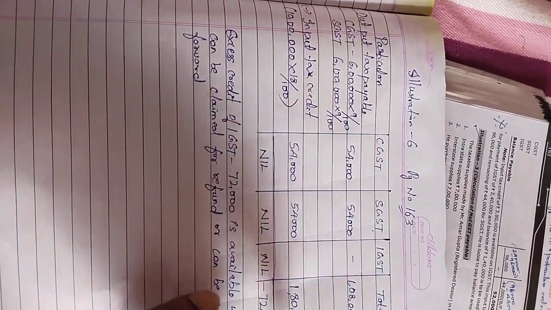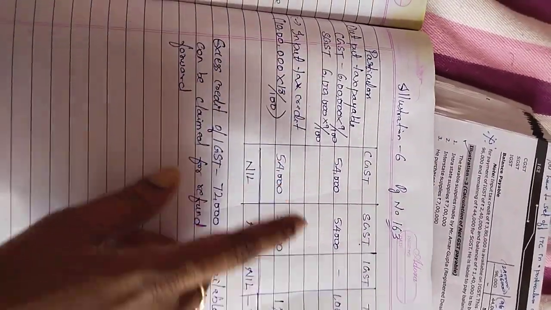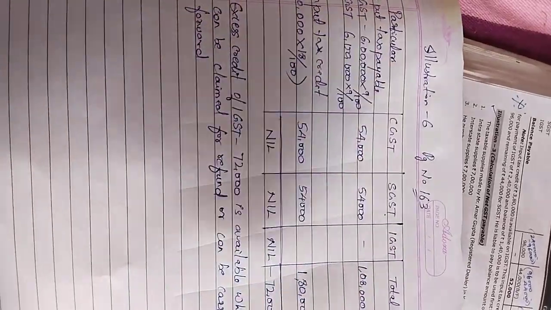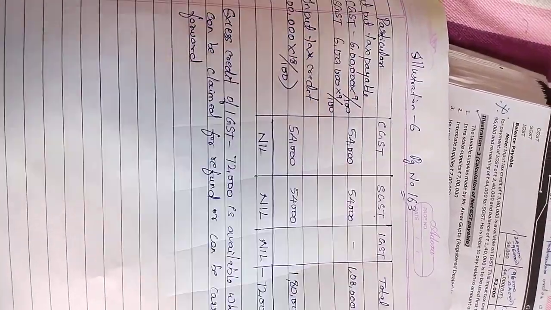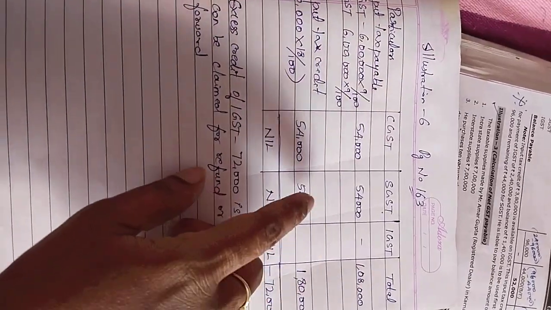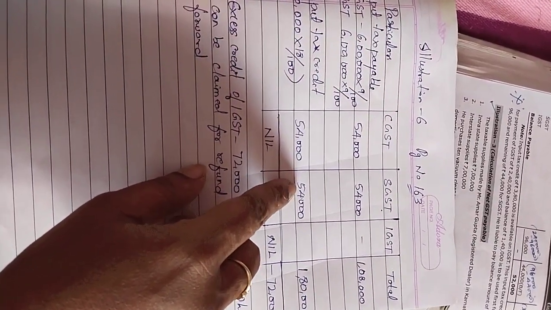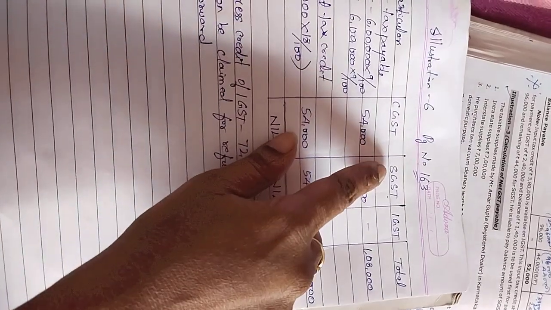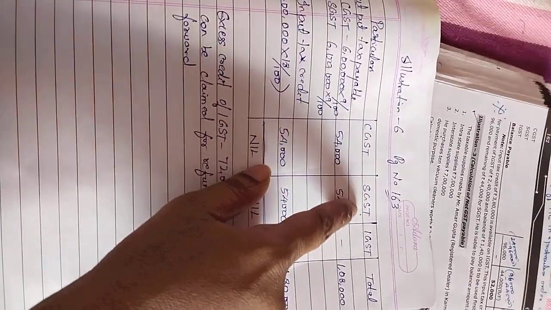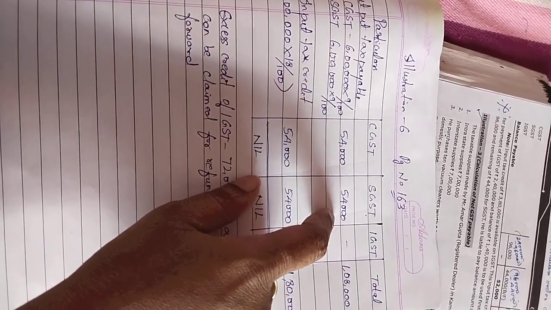After setting off CGST, the next that you can consider will be SGST. So you know the order: first you have to consider IGST, then CGST, and then SGST. What is the tax payable in SGST? It is 54,000.